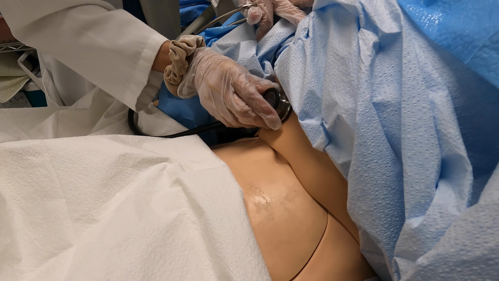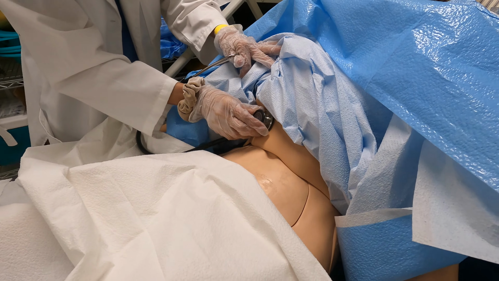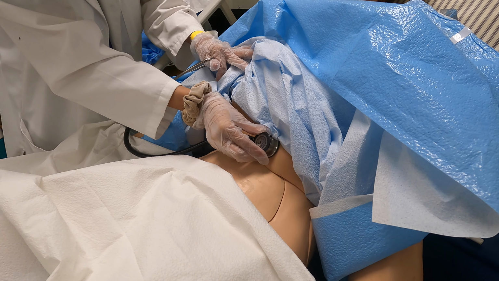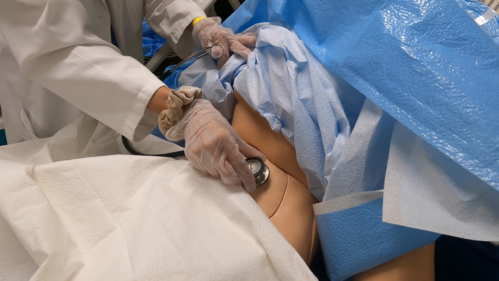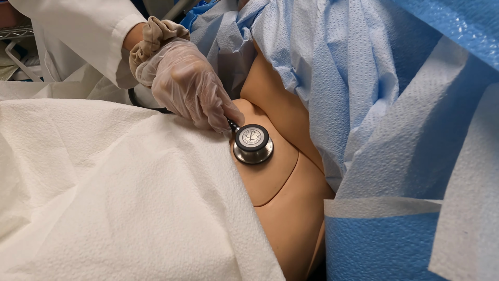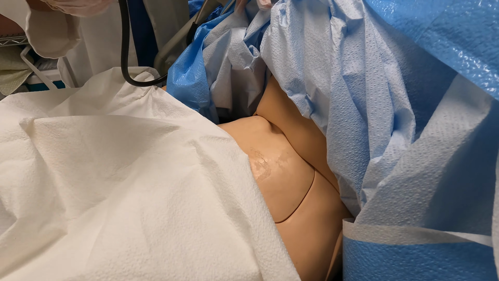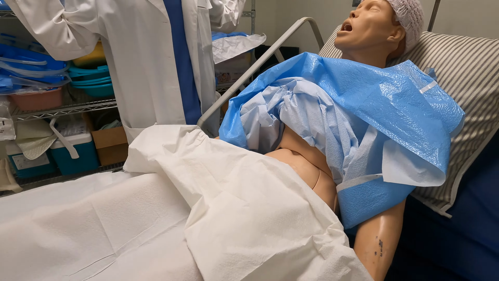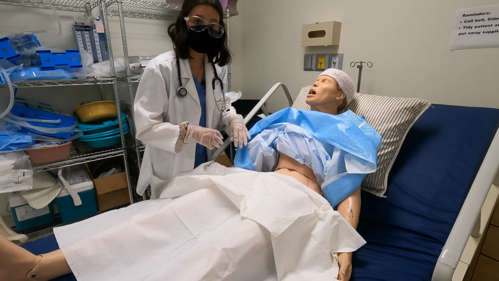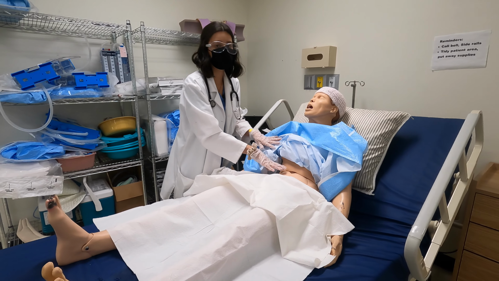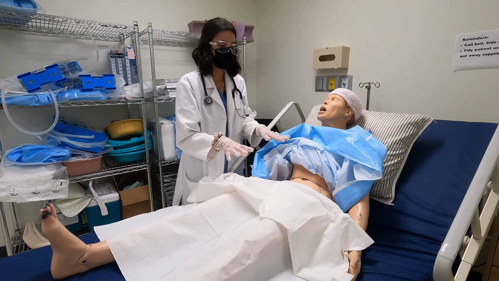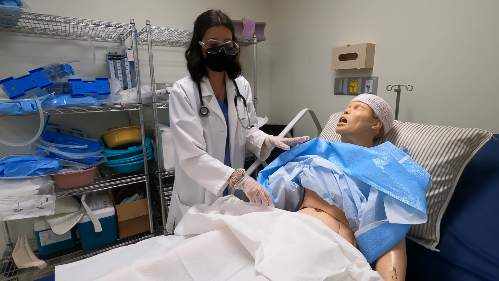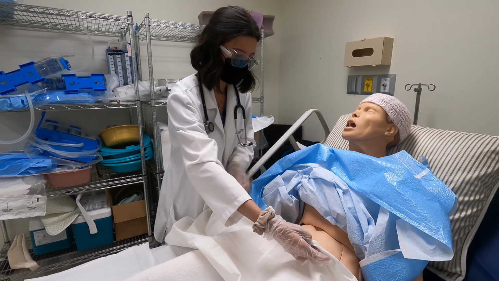And then you go to the right upper, then the left upper, and the left lower. And you should be listening in each quadrant until you start hearing bowel sounds. And if you don't hear bowel sounds after 5 minutes, listening about 1.5 minutes in each quadrant, then you always notify your doctor. That is usually a bad sign.